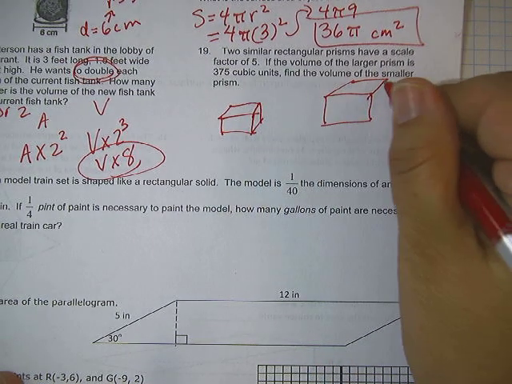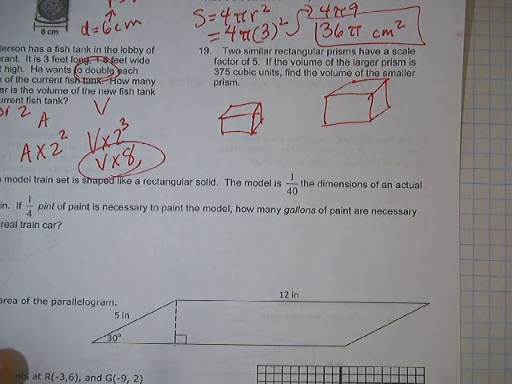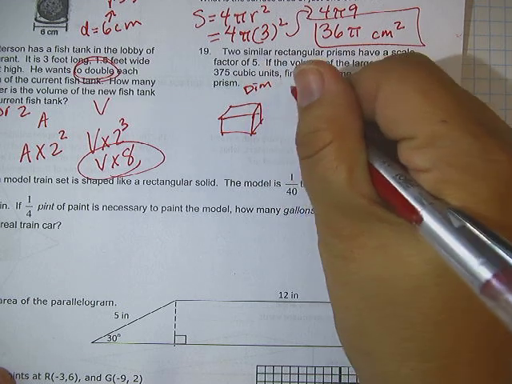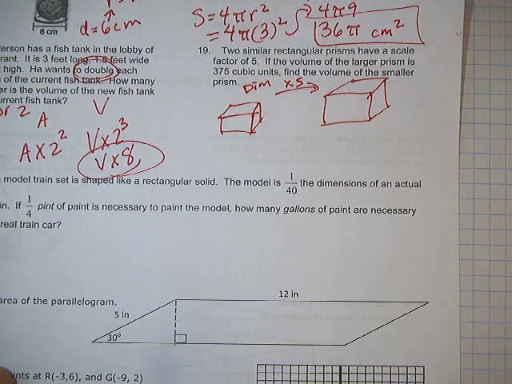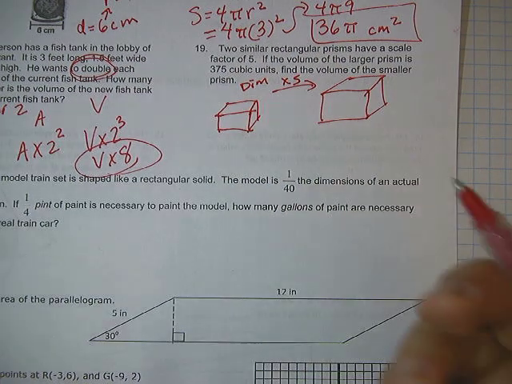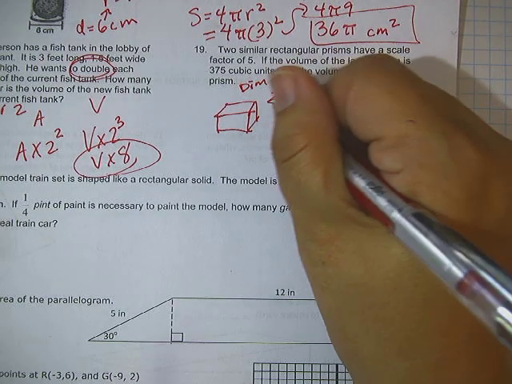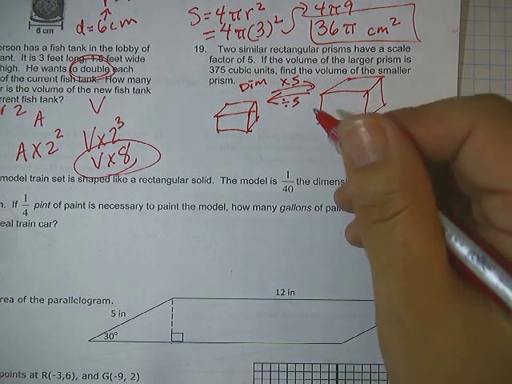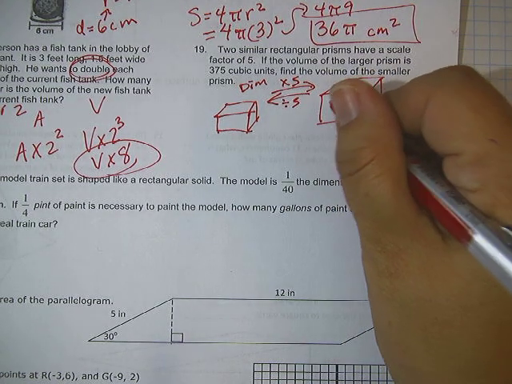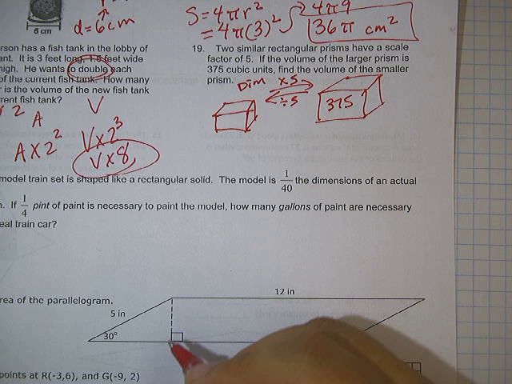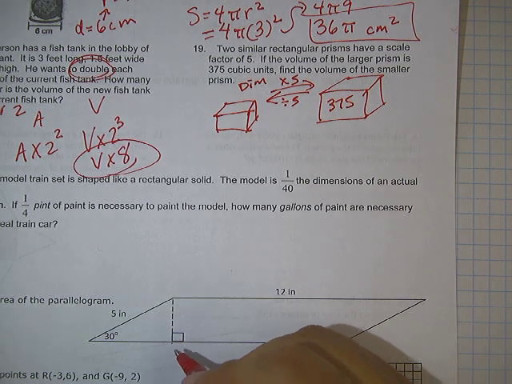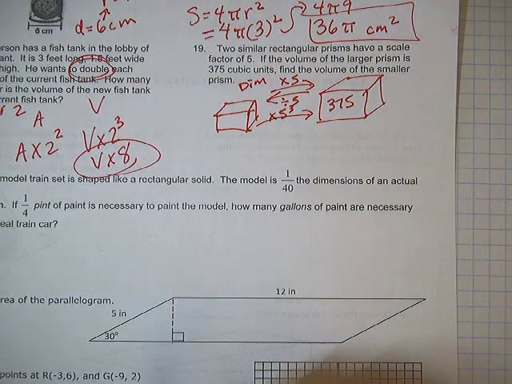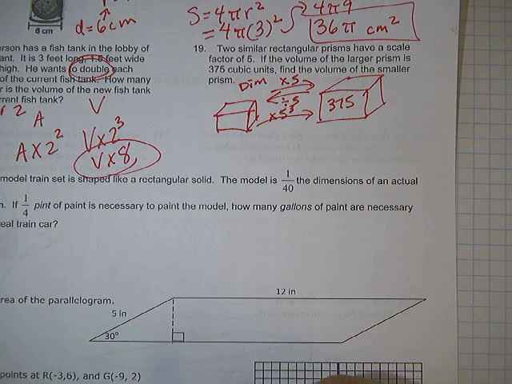All right? So what I'm going to do is we're going to say that the scale factor is 5. So for dimensions, you go times 5, right? To get to the bigger one. Actually, to go backwards, I would go divide by 5. I like going backwards better, actually. So I know the volume here is 375. If I'm trying to go from this to here, I'd go times 5 cubed, because it's 125, right?